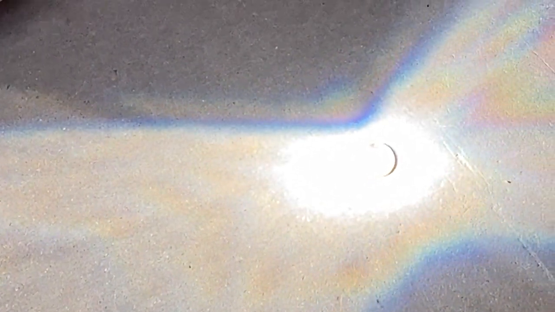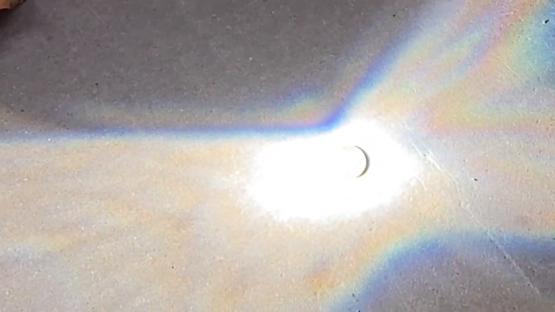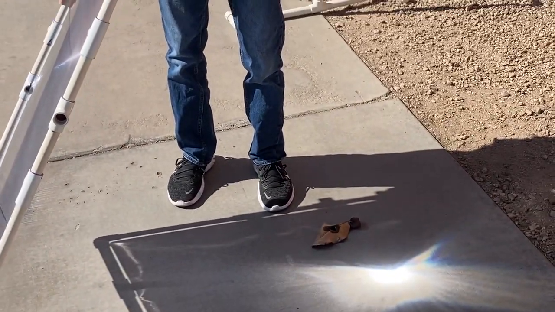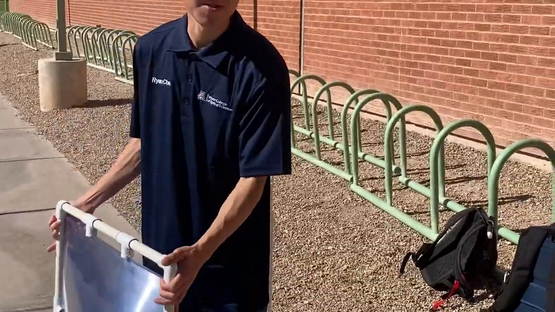This one may take a little bit longer to get it to melt. That's our demonstration with the Fresnel lens.